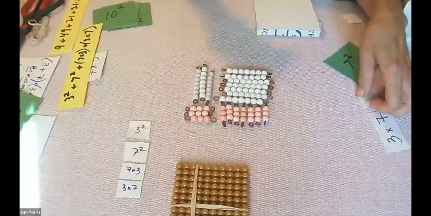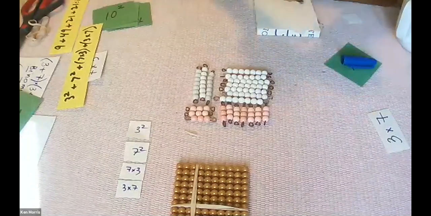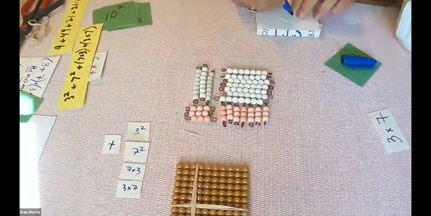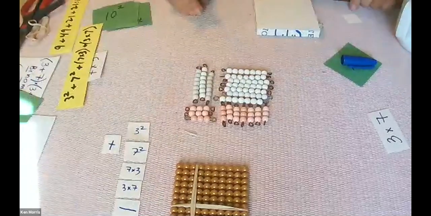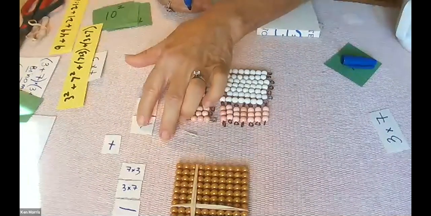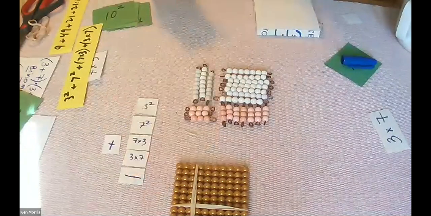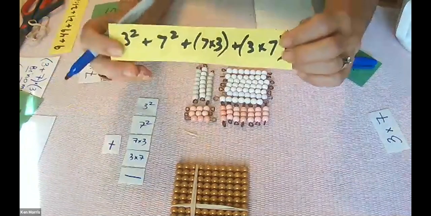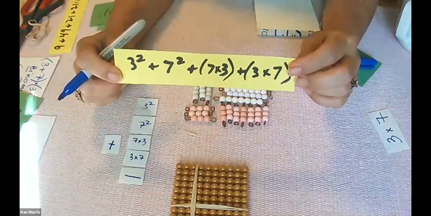And if I add all those together, I should get 100. Can you see that, or is it off? Okay, and here's another way of writing the very same thing. 3 squared plus 7 squared plus 7 times 3 plus 3 times 7.